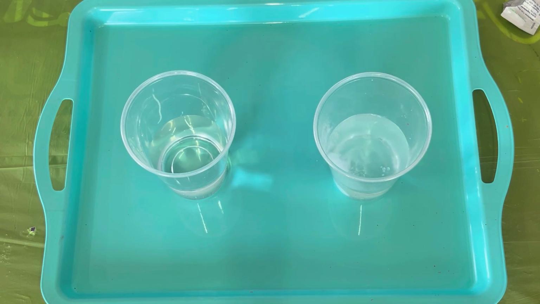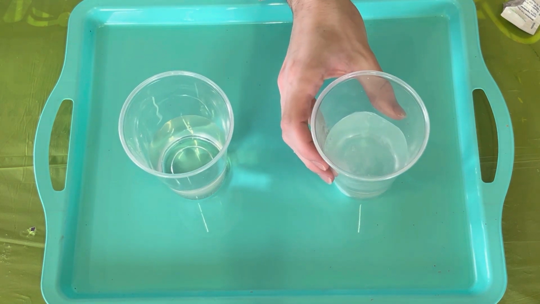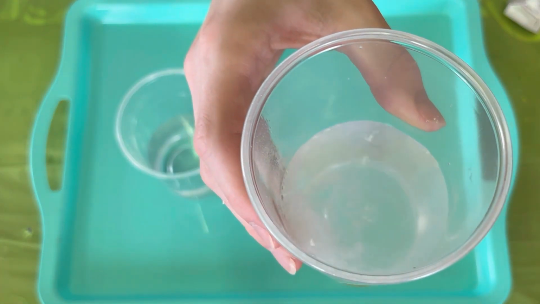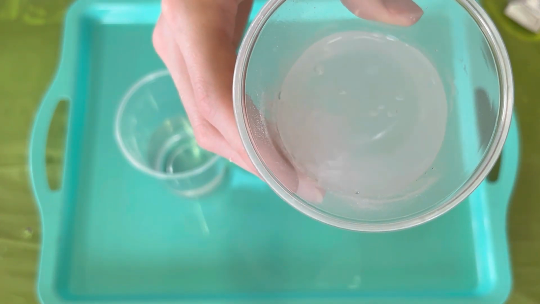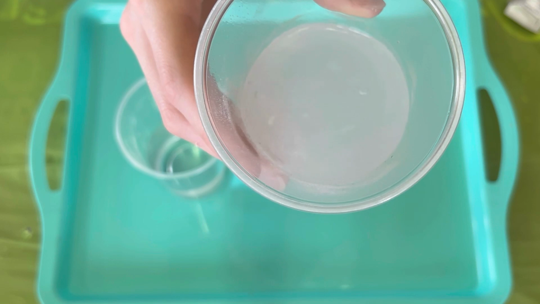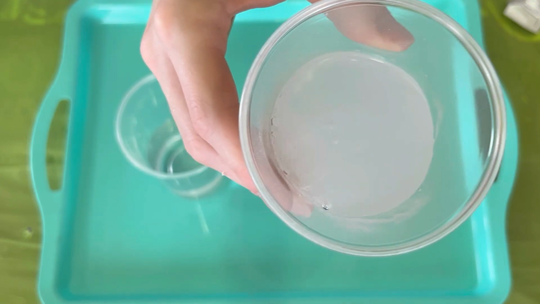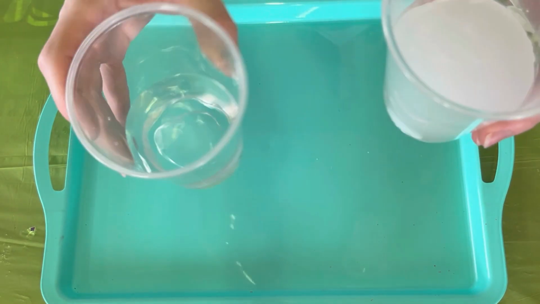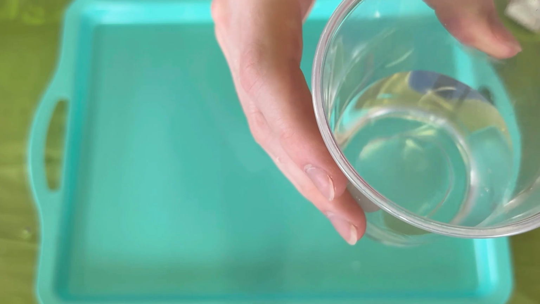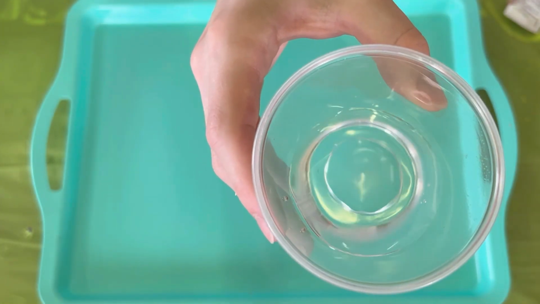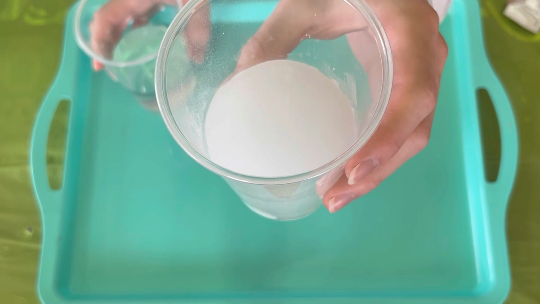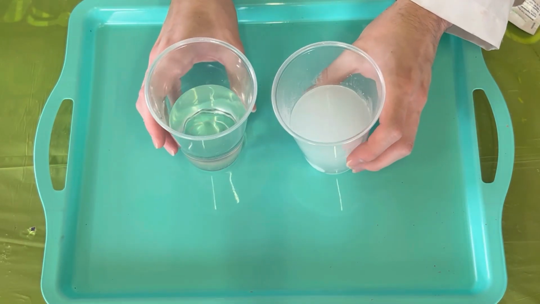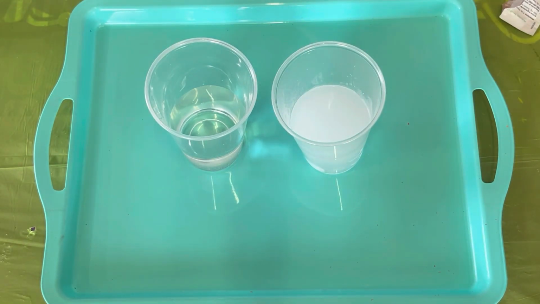What's happening now? Can you see this one? There's all these bubbles happening. The Alka-Seltzer is disintegrating, and it's putting all this carbonation, all this fizz, all these bubbles into my drink. Look at that. Next to my old water, this one is totally still, clear, regular, nothing happening. This one has all the bubbles in the world. One Alka-Seltzer tablet has completely carbonated this water.